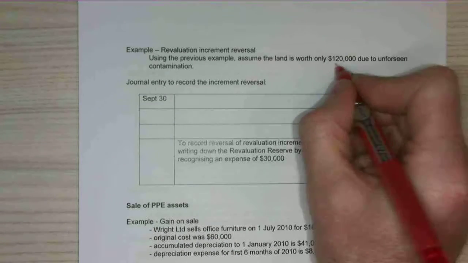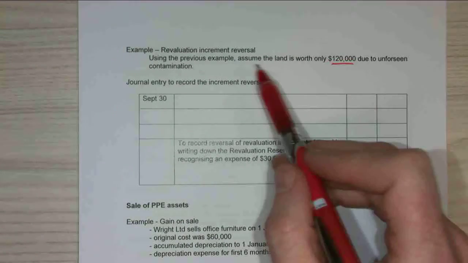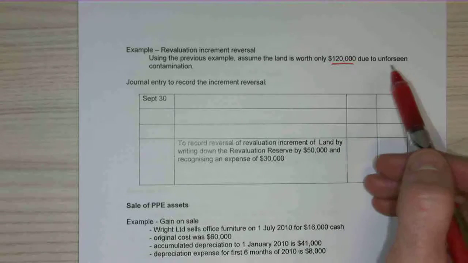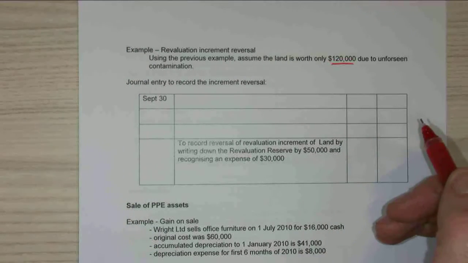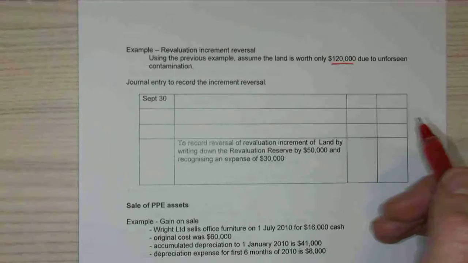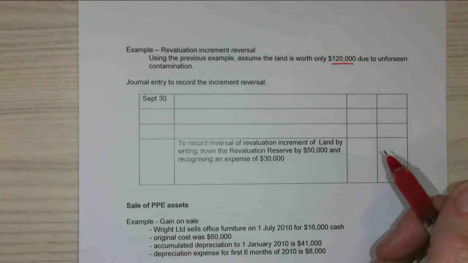So I've got land that's assumed to be only worth 120,000 due to unforeseen contamination. If you look at the question in the text, the land was worth 300,000, and now we're changing the value of that.